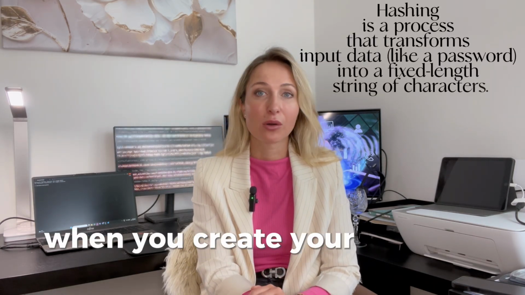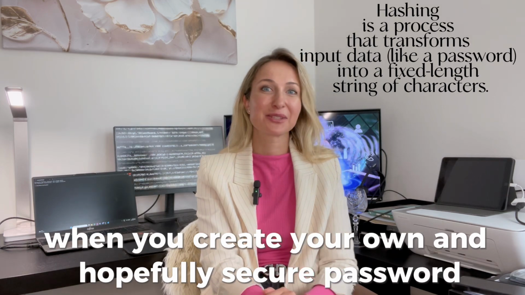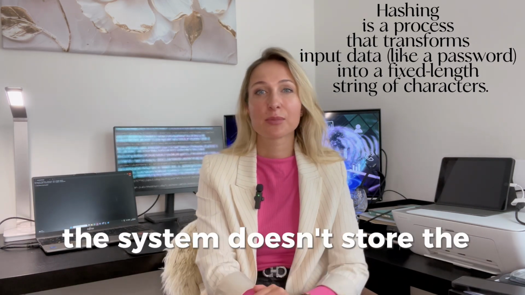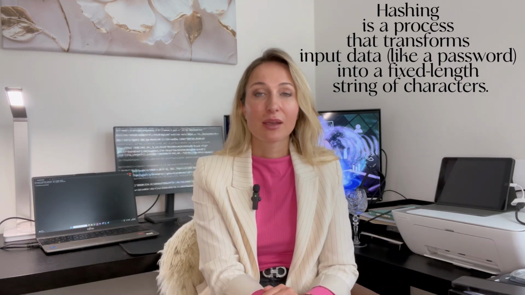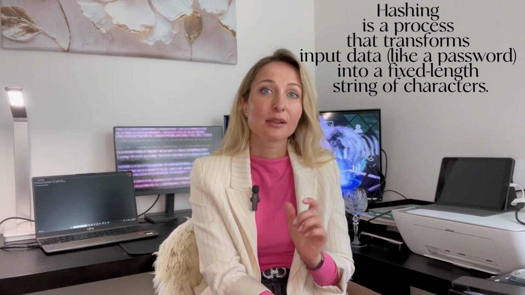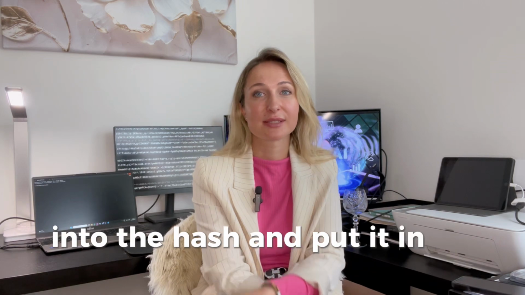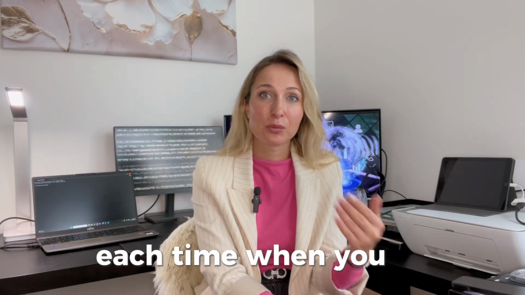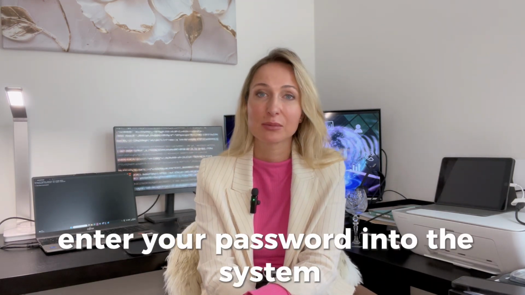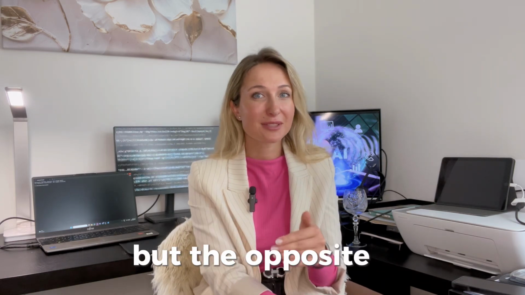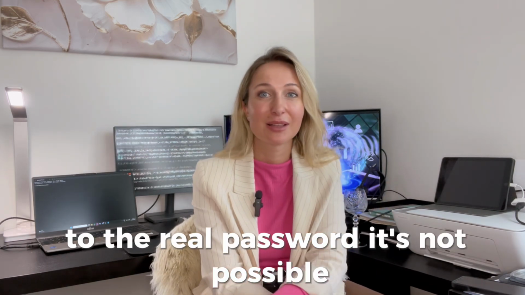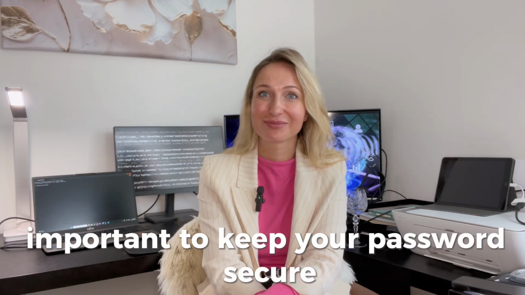Each time you create your own and hopefully secure password, the system doesn't store the password in the database. For this purpose, the system scrambles your password based on a method into a hash and puts it in the database. Each time you enter your password into the system, it proceeds the same way, but to restore your password from the hash to the real password is not possible. That's why it's really important to keep your password secure.